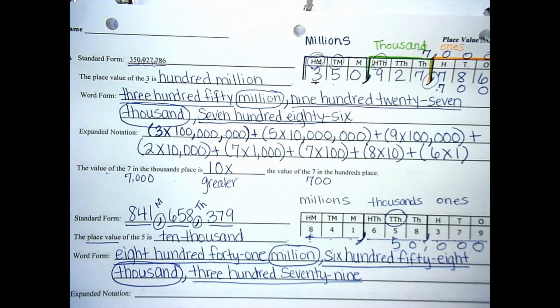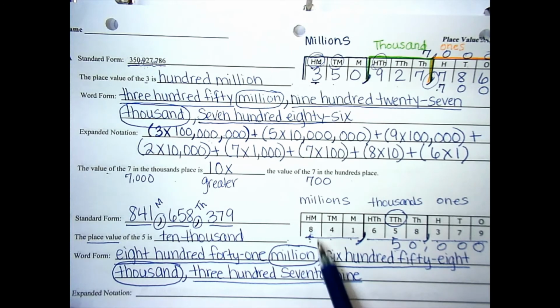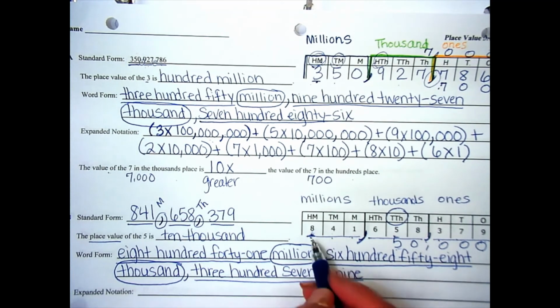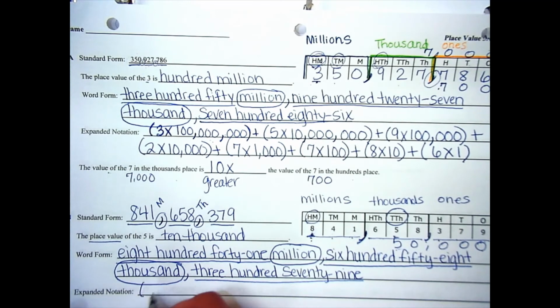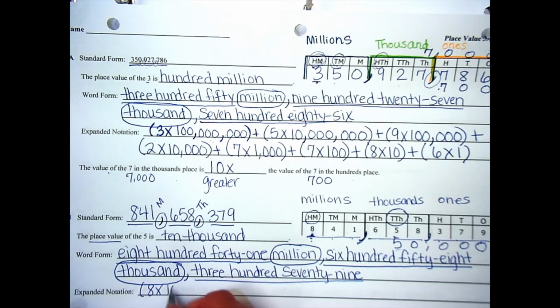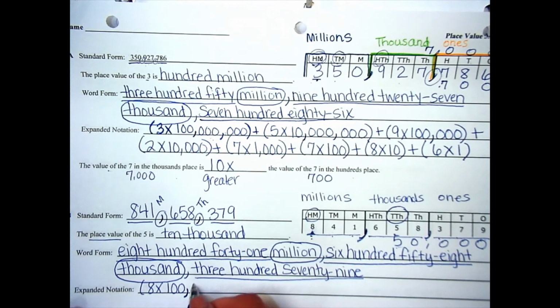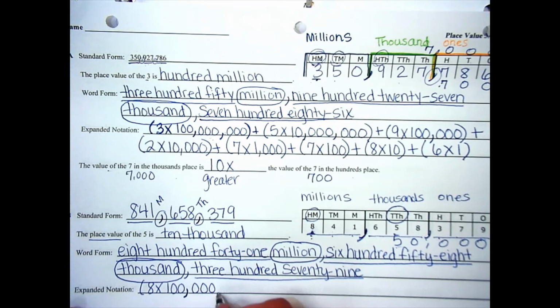Now my expanded notation. For expanded notation, I'm going to do the same thing. I'm going to write how many groups I have in that place. So I have 8 groups of 100 million. 8 times 100 million is my comma. And I know I have 3 zeros in my thousands period, 3 zeros in my ones period.